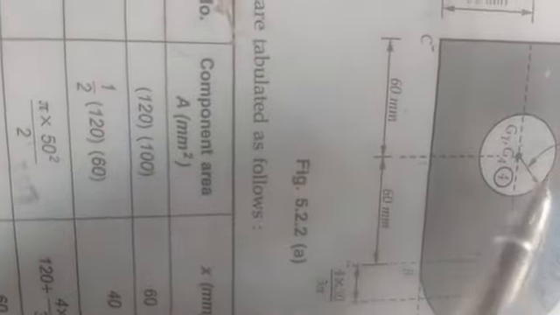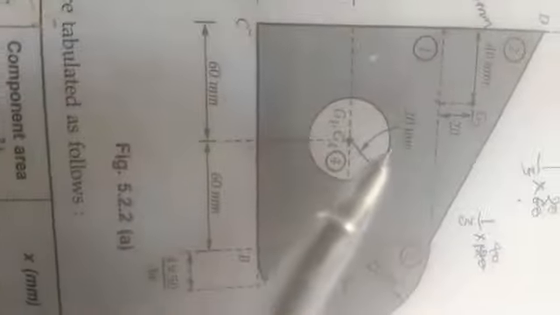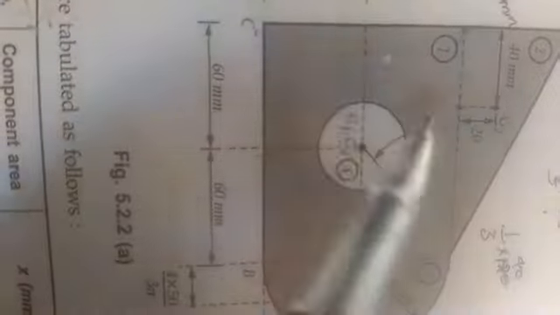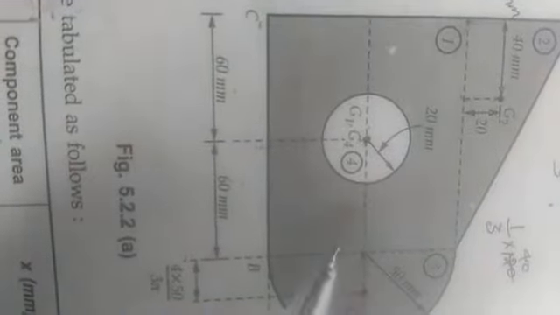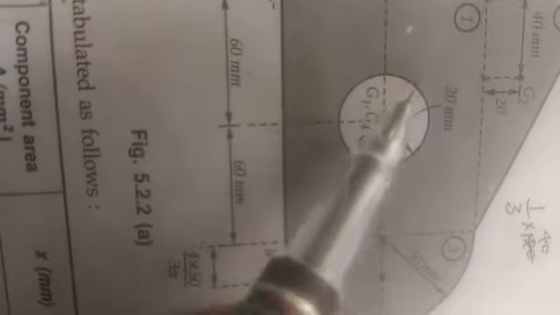Okay, next one is the circle. Area of the circle is pi r square. But you have to be very careful: the hatched portion, the dark portion, is the positive area, and the unhatched portion is a negative area. This you have to remove. So only for the area which has been left out do you have to find the centroid. See over here, this portion is removed.